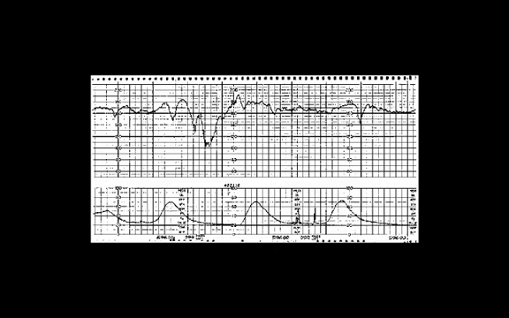Third, we'll look for accelerations, and accelerations need that 20 by 20 rule. So we'll look for the heart rate to go above 180 for at least 20 seconds. Right here it's above 180, but it's only for about 10-15 seconds because each of these blocks is 10 seconds. We'll come over this way though, and we can see that it is above 180 for about 30 or 40 seconds, so we do have accelerations.